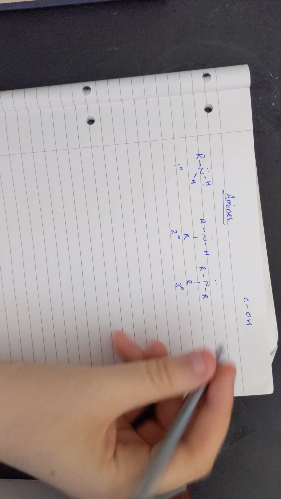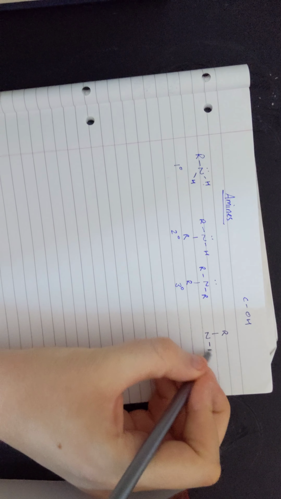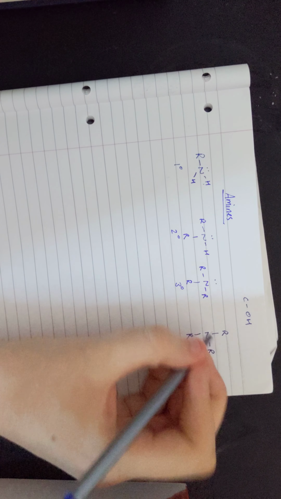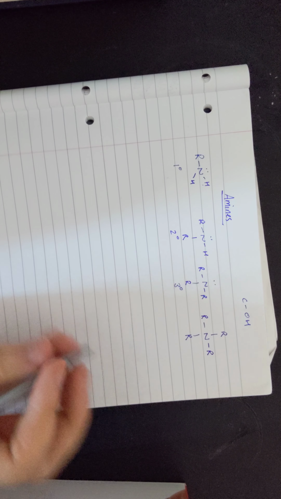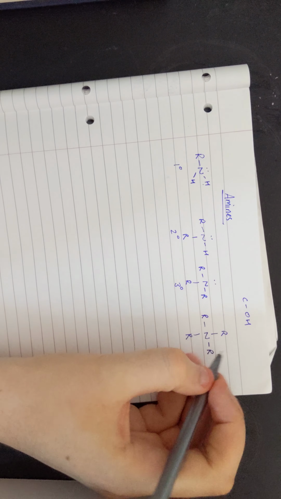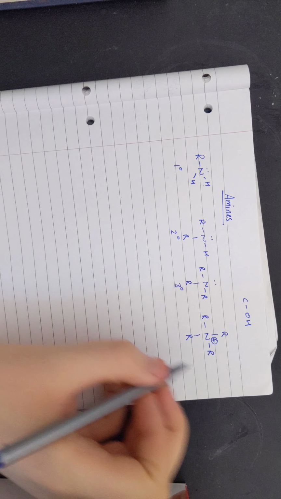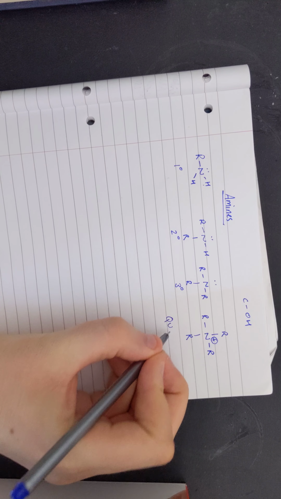And the final one, it's not really an amine, but it's related, is this, where we end up with four R groups. Now to form this you need to use up the lone pair, and so it's not actually neutral. It's got a positive charge, and you'll often see that paired with a bromide or a chloride ion, but this is a quaternary.